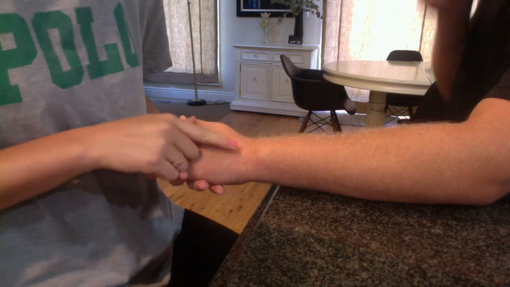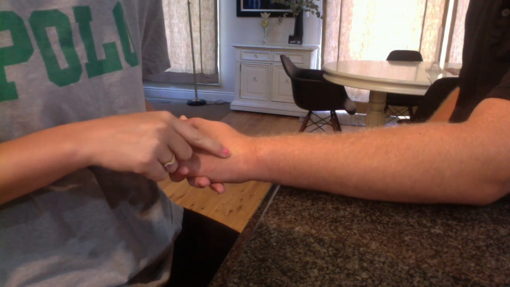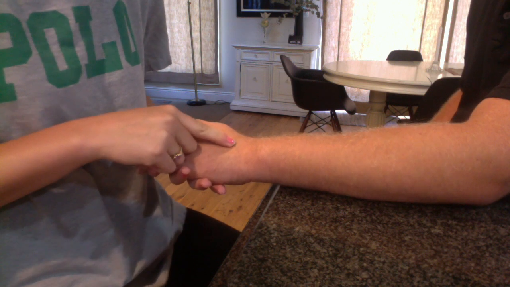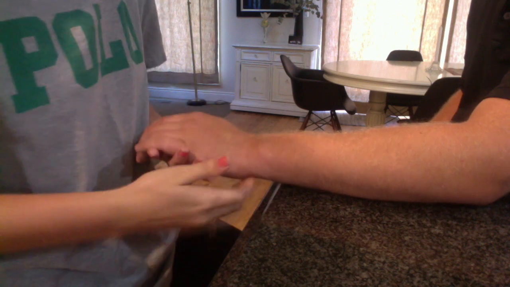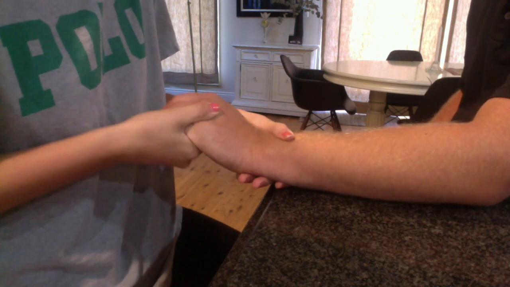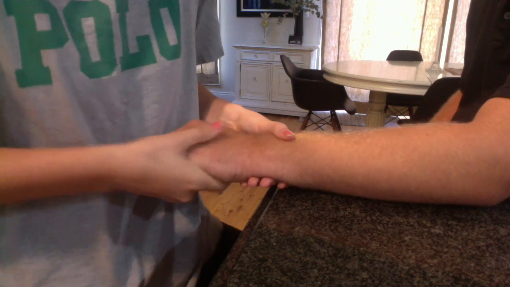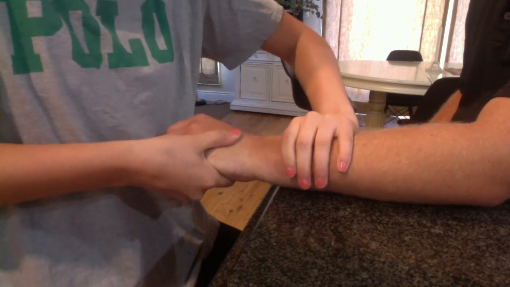So the wrist is a convex joint, so the roll and glide will be in the opposite directions. So first I'm going to have my client relax their wrist. I'll verbally tell them to do that. And then I will stabilize.